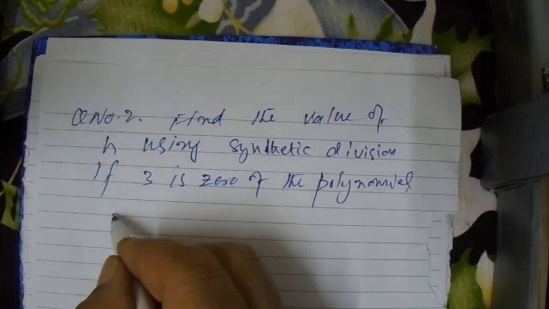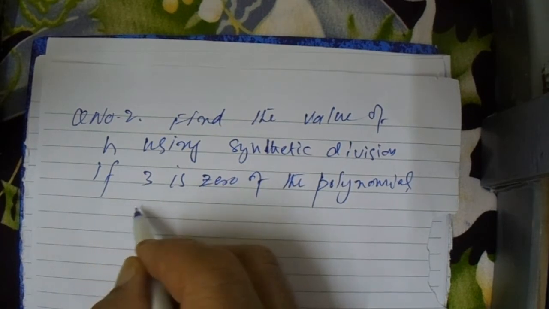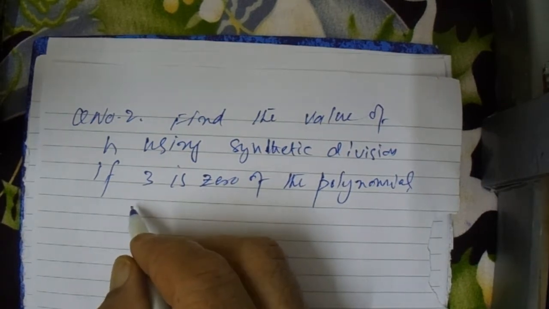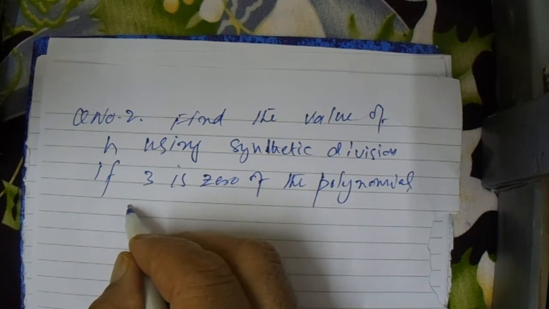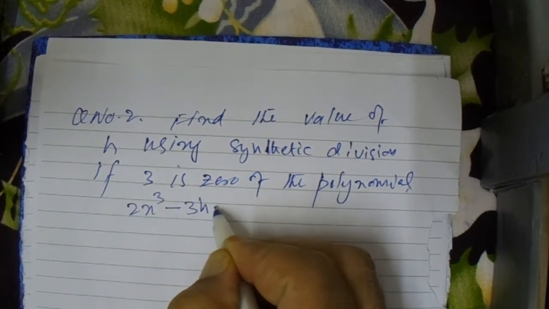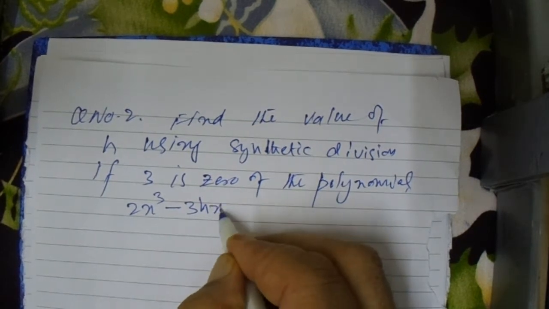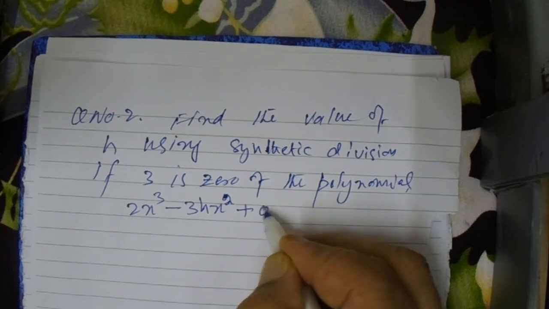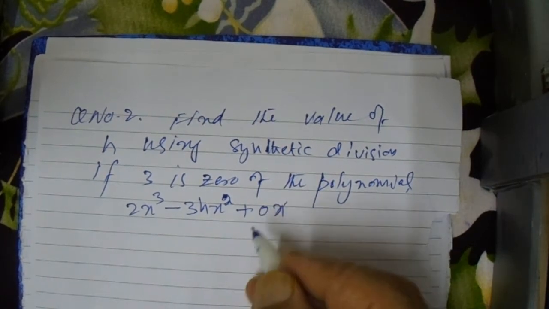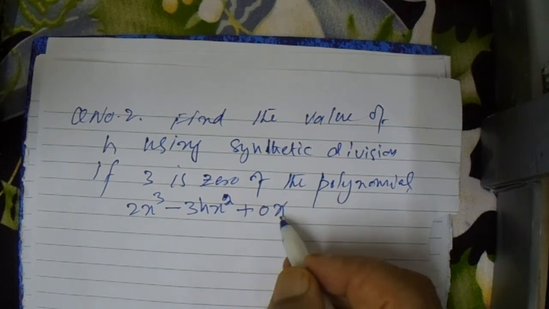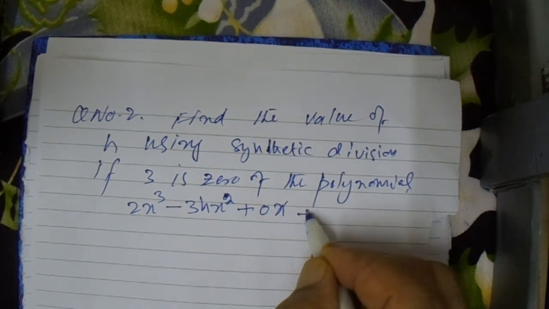Now we write again, let 3 be the zero of the polynomial, and the polynomial is 2x³ minus 3hx² plus 0x. We write 0x because there is no x term, it is missing. We write this 0x and plus 9.